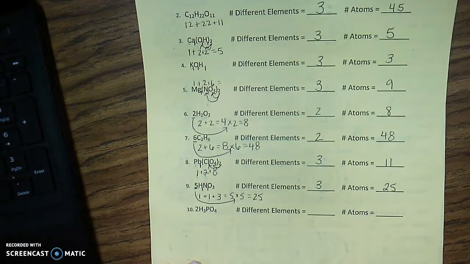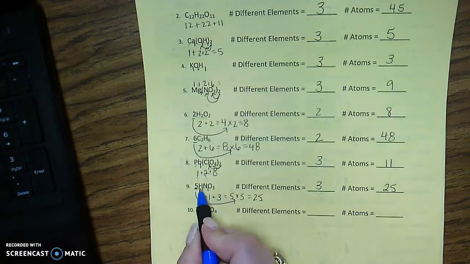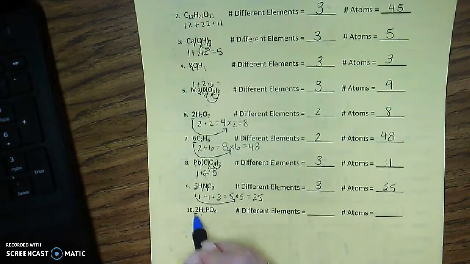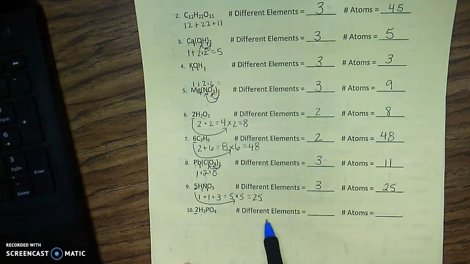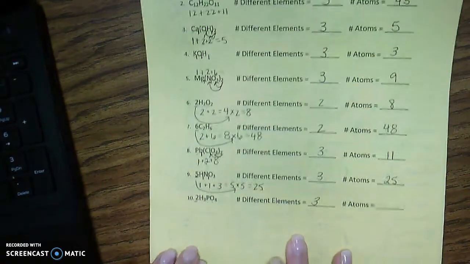And then our last one is H3PO4, which is called phosphoric acid. Acids start with H's. And for phosphoric acid, we have a coefficient of 2 out in front. When we count our different elements, we have hydrogen, phosphorus, and oxygen, 3 capital letters, so 3 different elements involved.